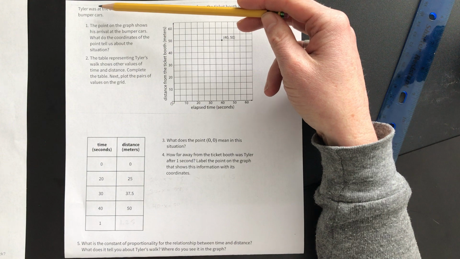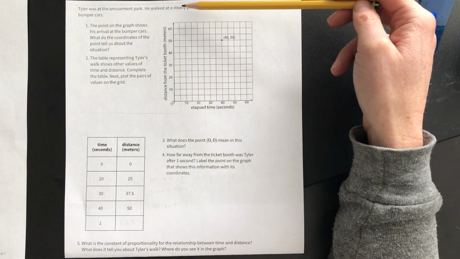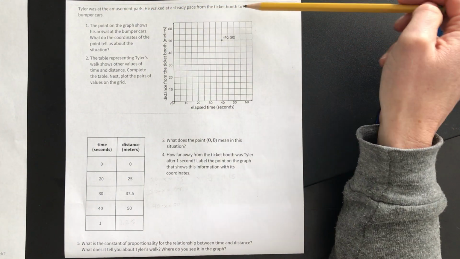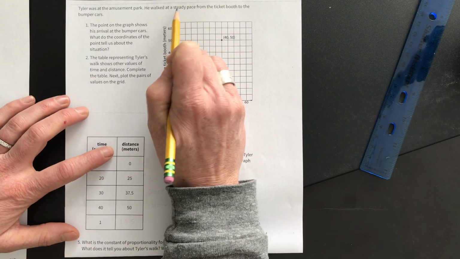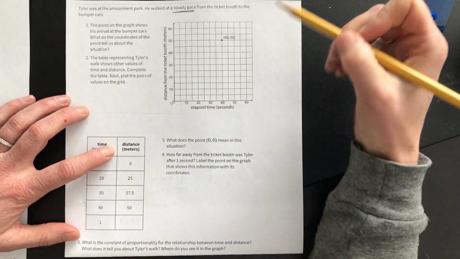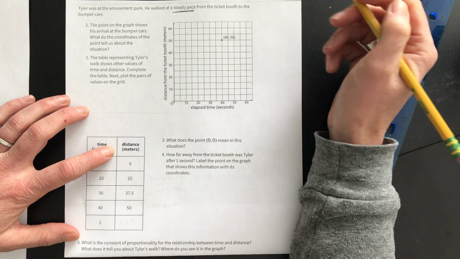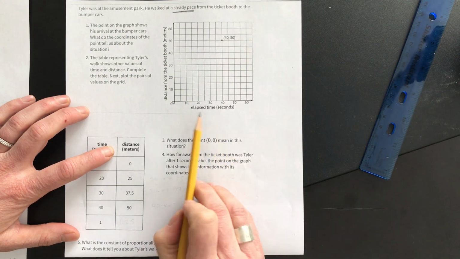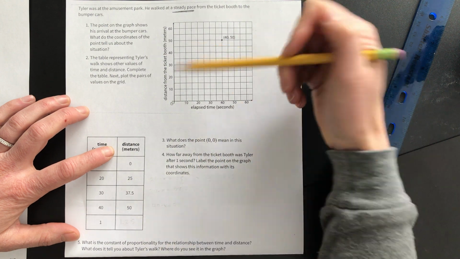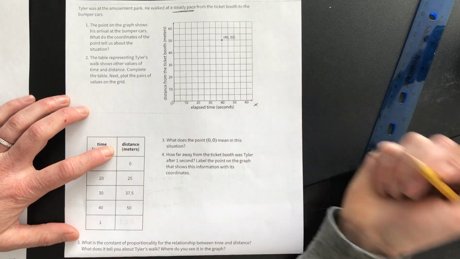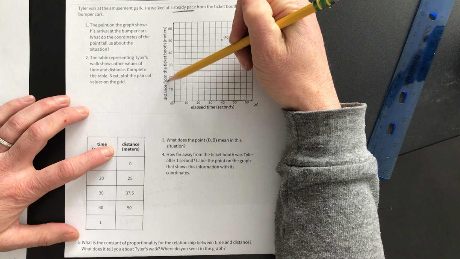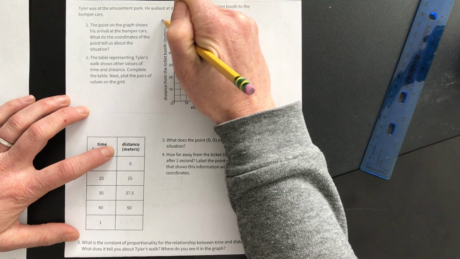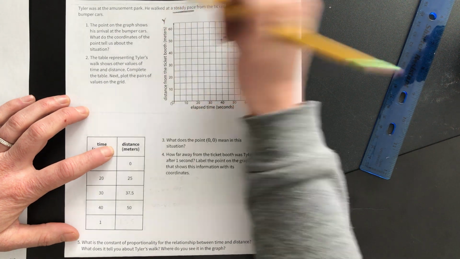And so we have here that Tyler's at an amusement park. He walks at a steady pace from the ticket booth to the bumper cars. And so this term right here, steady pace, is going to give me a clue that this is going to be a proportional relationship. And so if I see here, it looks like I've got elapsed time in seconds is my independent, my x, and my distance from the ticket booth in meters is my dependent variable, or my y.